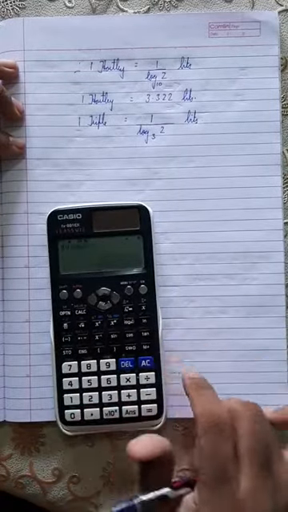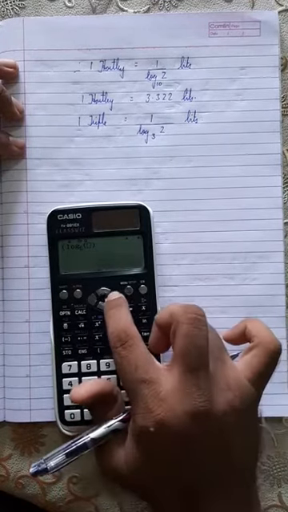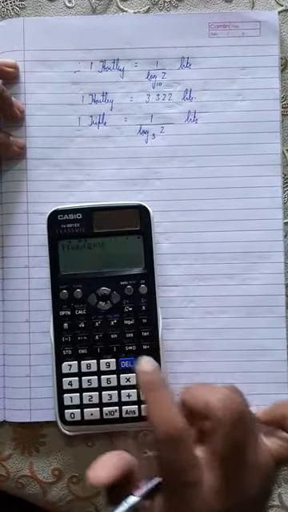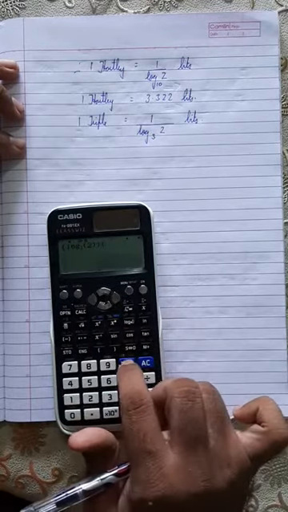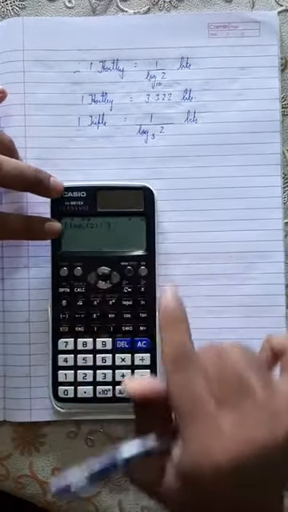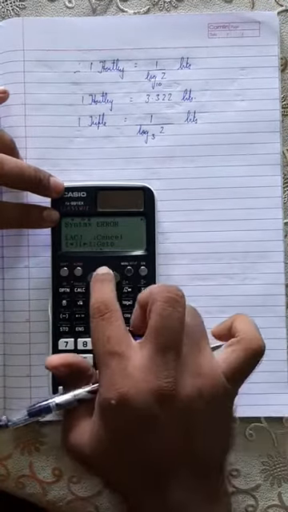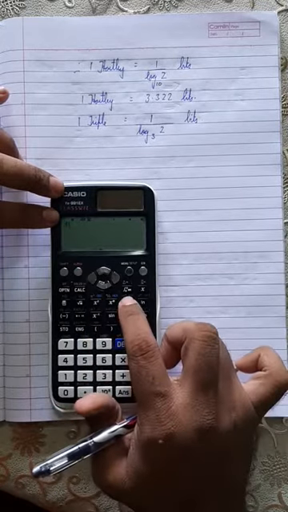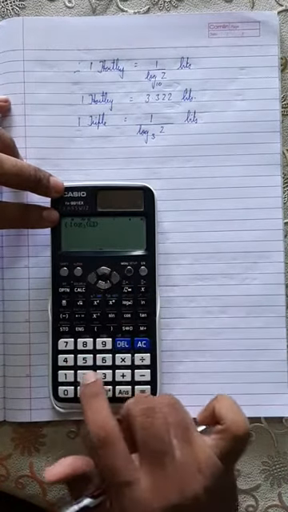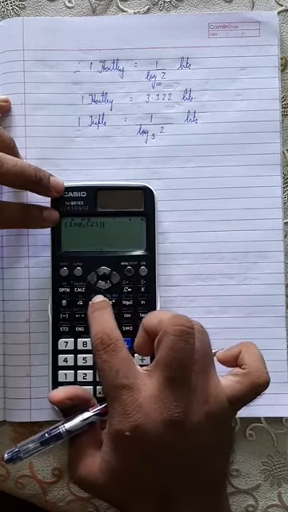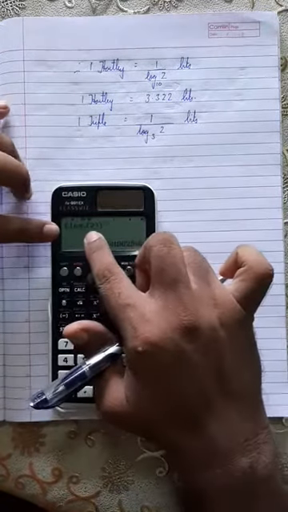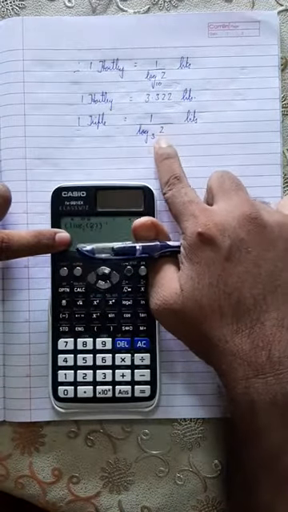So this is 1 by log 2 to the base 3, raised to minus 1.